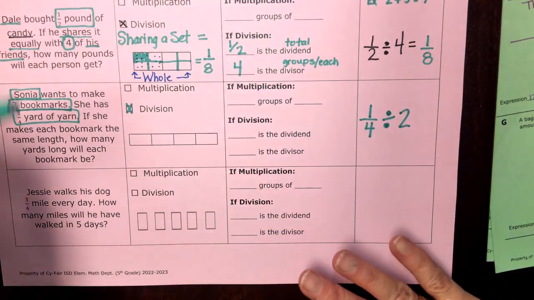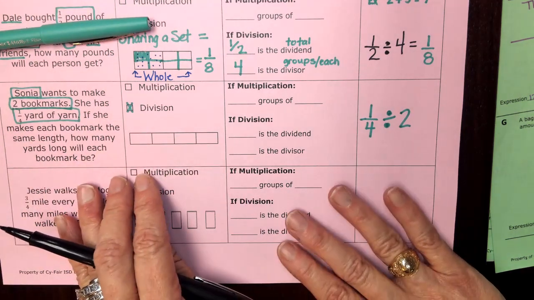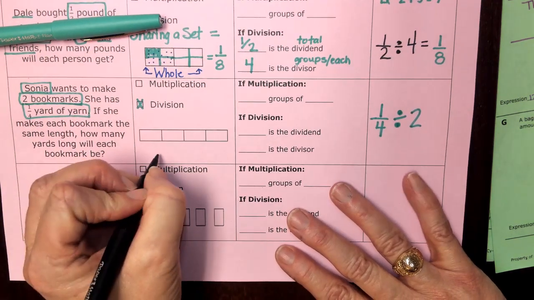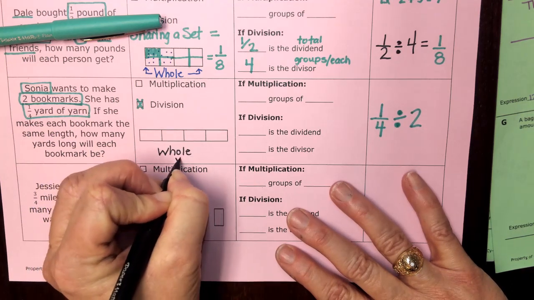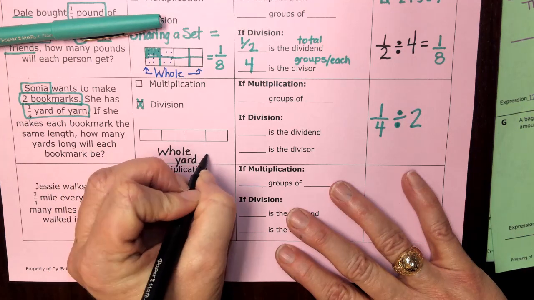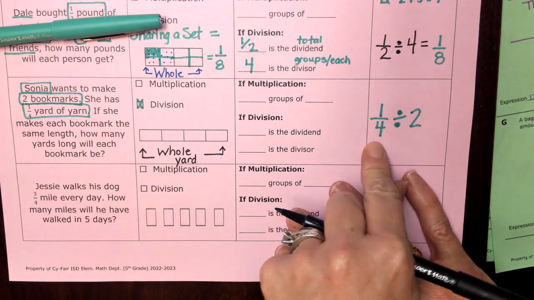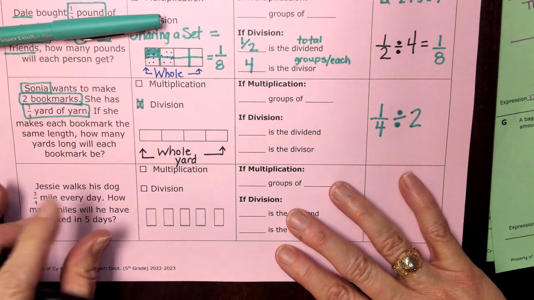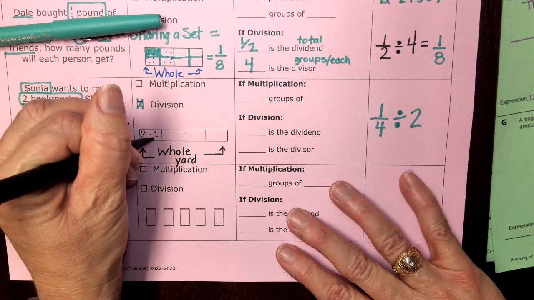When I go back to my picture, I have to stop and think about what I have. So what does this picture represent again? Well, it represents my whole yard. But remember, I don't have a whole yard. I only have 1/4 of a yard. So I'm going to speckle the 1/4 that I have with my pencil.